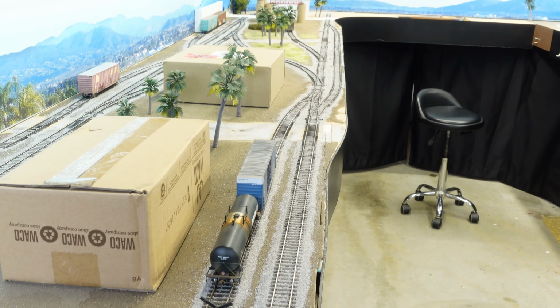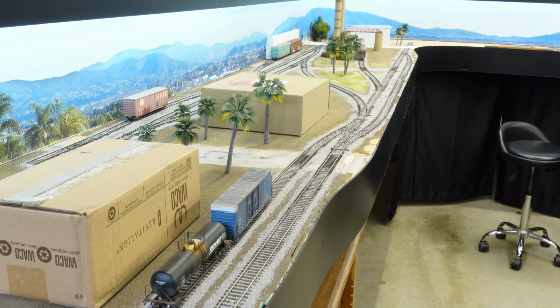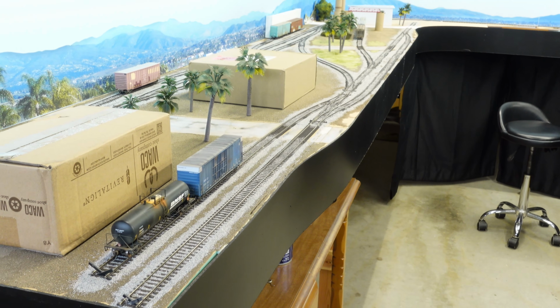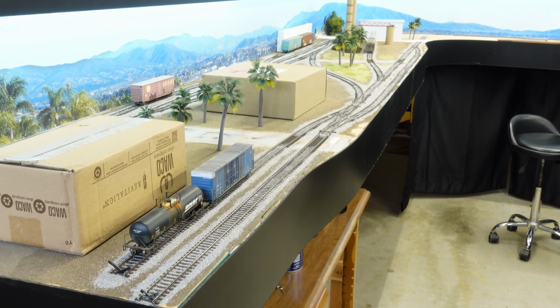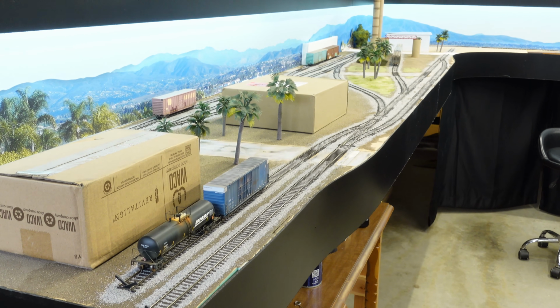So it's really up to you on how you want to mix and match things, and that's one of the beauties of having a switching layout with lots of different industries. We can mix and match, right? You can make it as hard or as difficult as you want, right?